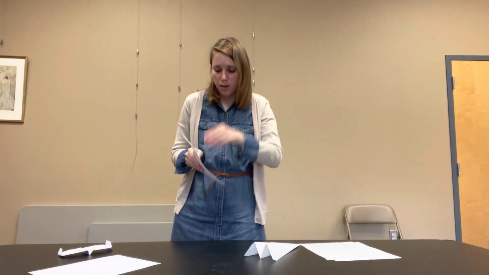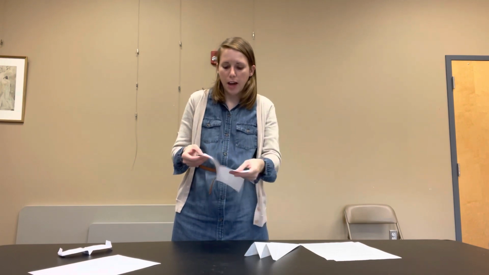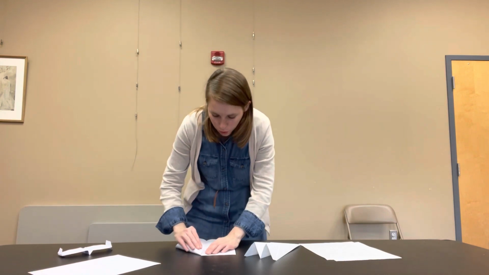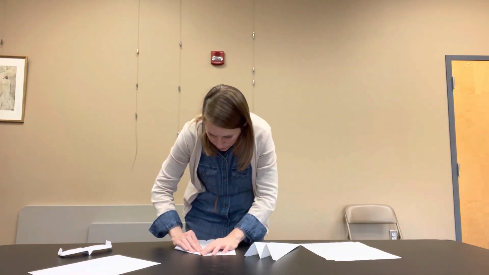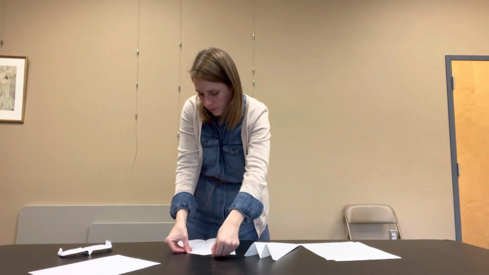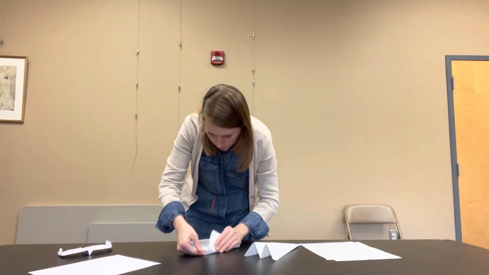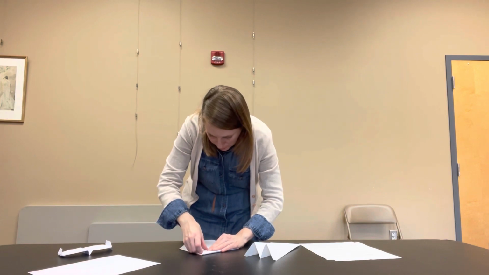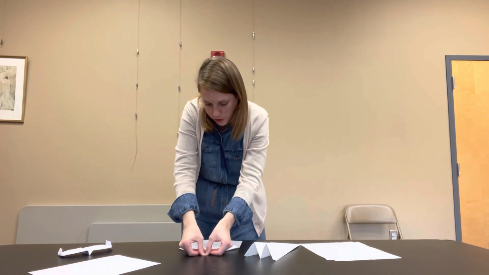Like such. Then you're going to unfold it, and you're going to take these 2 top corners, and you're going to fold them toward the middle, toward that crease that you just made by folding it in half. I'm making sure the edges that I'm folding are pretty sharp by going over them with my fingernail. You don't have to.